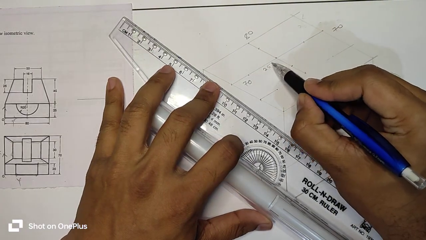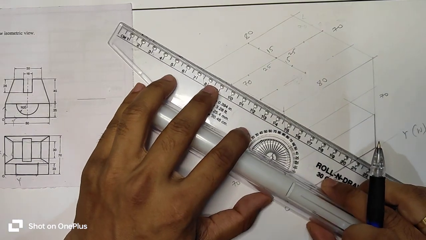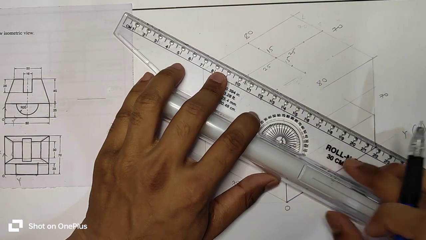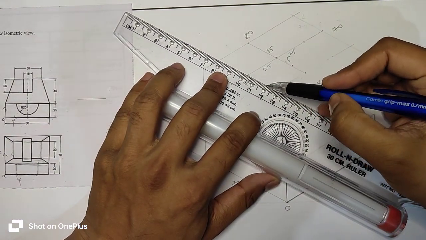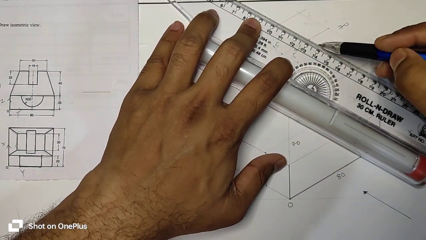This is 25, 15. Now I will draw a concentric rhombus, concentric to the outer rhombus, by just faint line passing through these points.